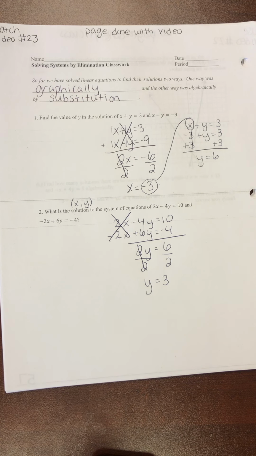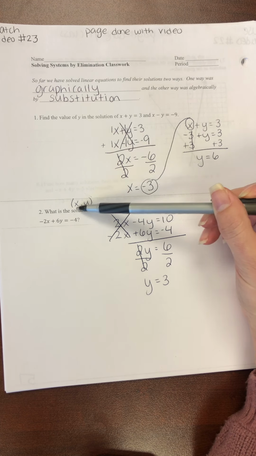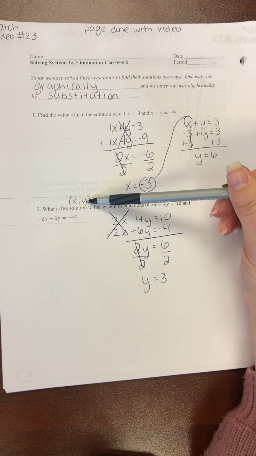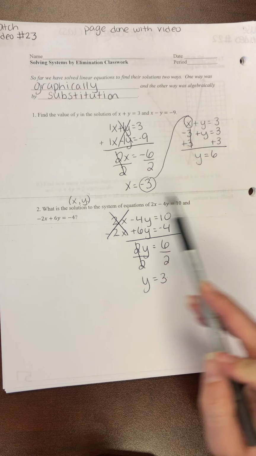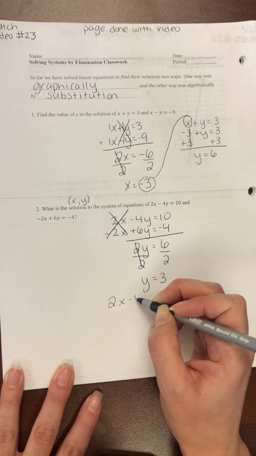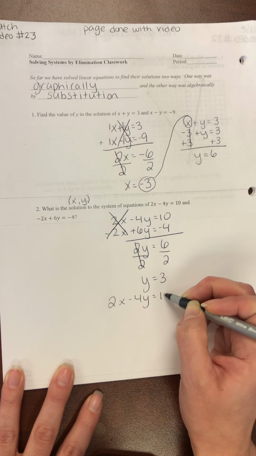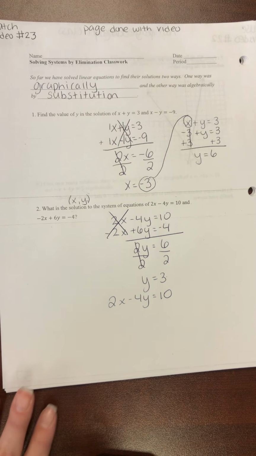So remember, when we first started question number 2, we said we need to find a solution, which means a point. So right now I have my y value. I still need to find my x value. You can use either equation. I'm going to use the first equation again because there's fewer negatives. It's just my personal preference. You will get the same answer if you use the second equation.